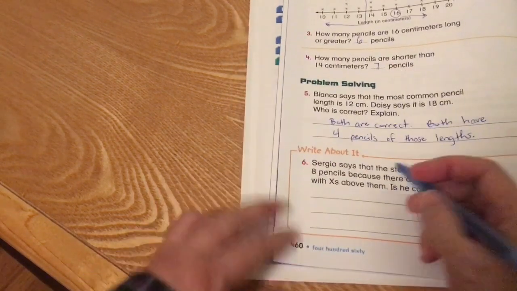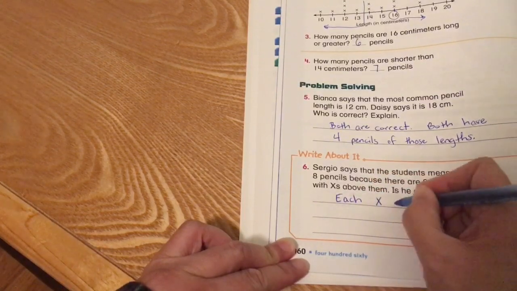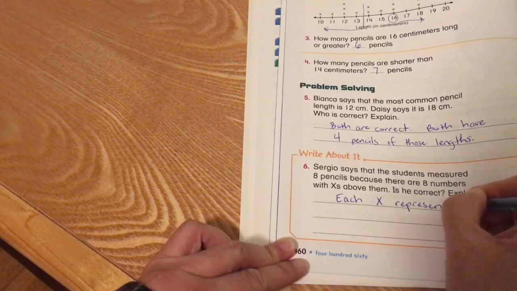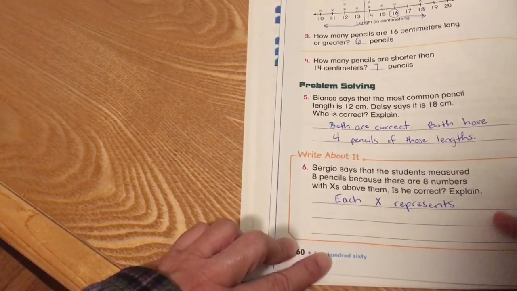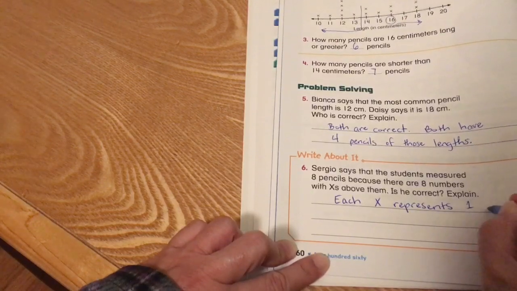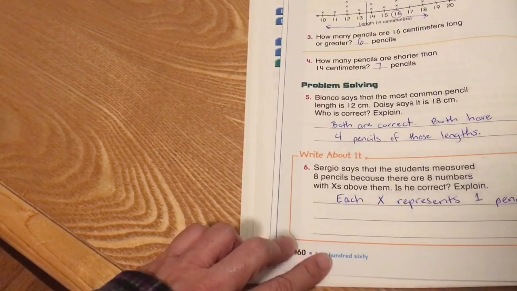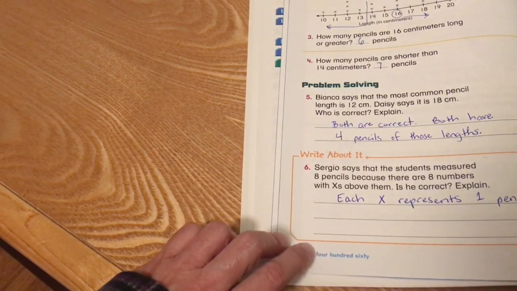Each X represents, big word. Remember, you can pause at any time. Each X represents 1 pencil. And if I counted, there were, I believe, 19.